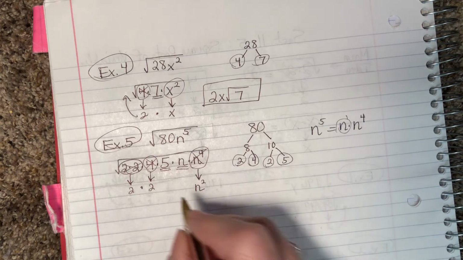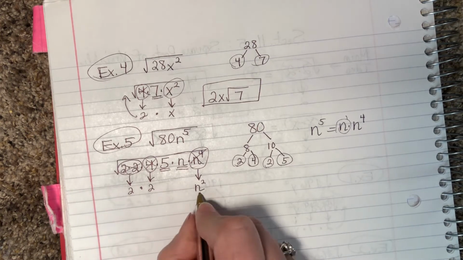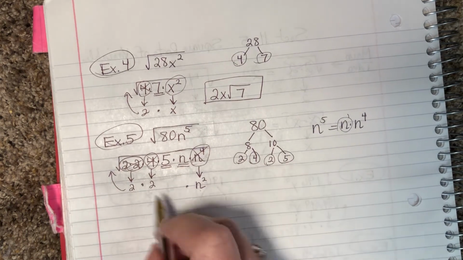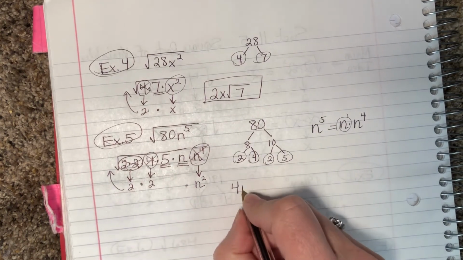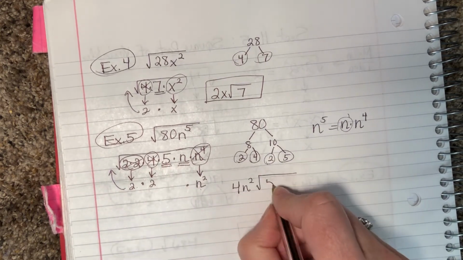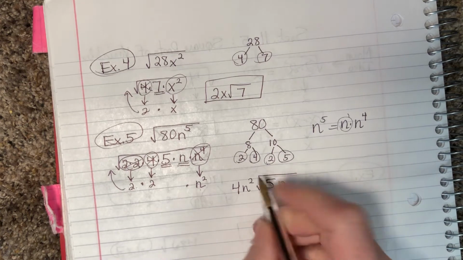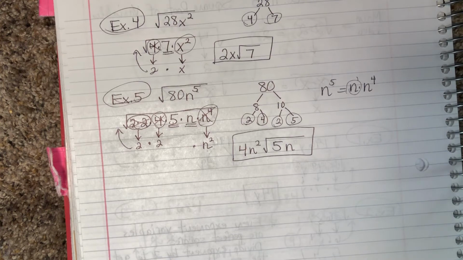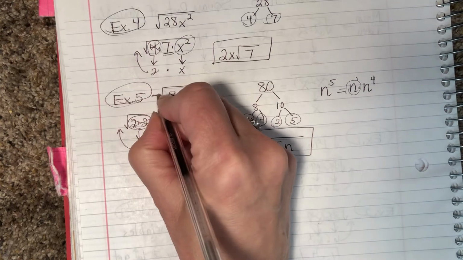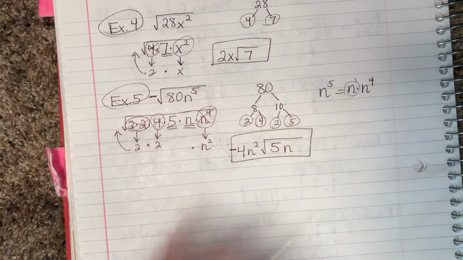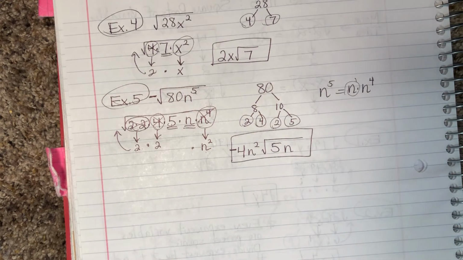So these 3 pieces will all get multiplied together and put in the front. So 2 times 2 is 4. N squared in the front. The leftovers are 5n. And that's my answer. All right. If they put a negative here, which I think they might have some like that, it doesn't do anything. Just put a negative in your answer.